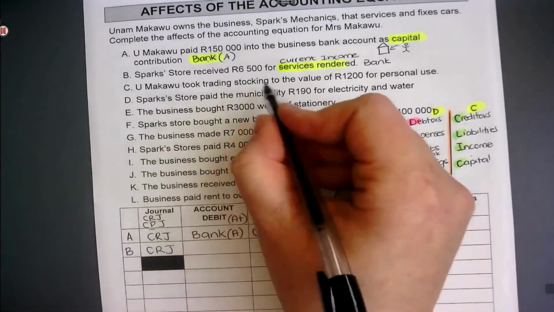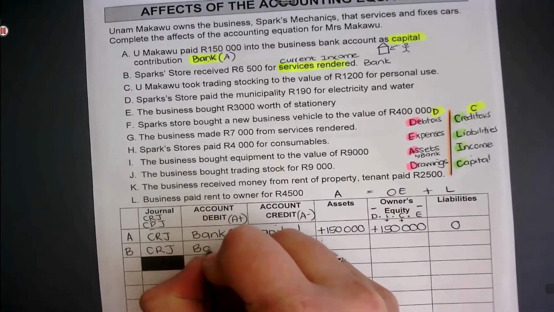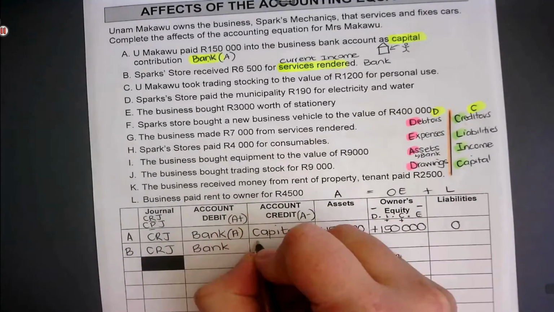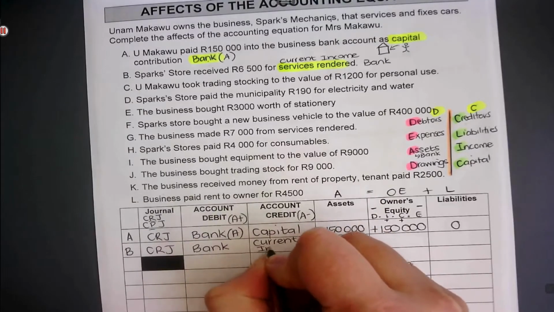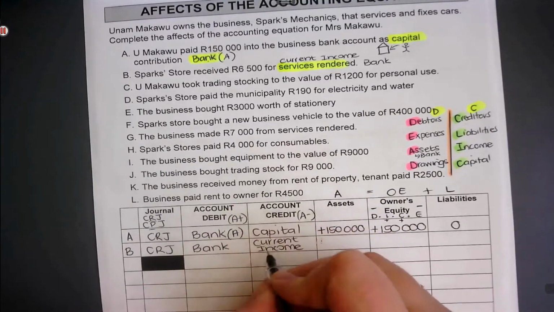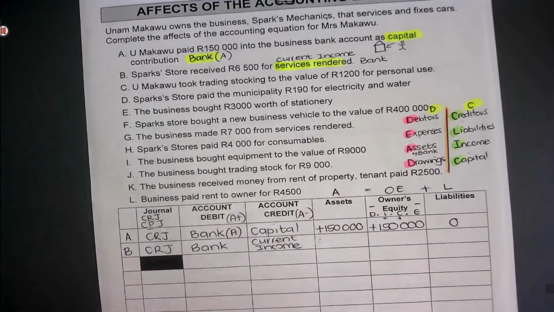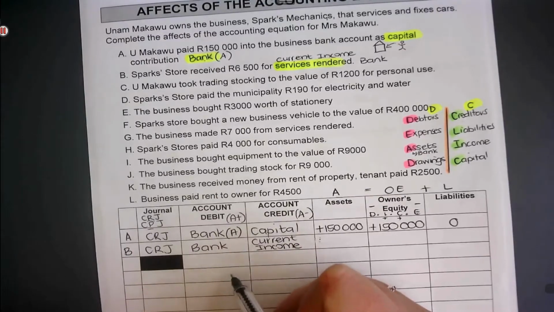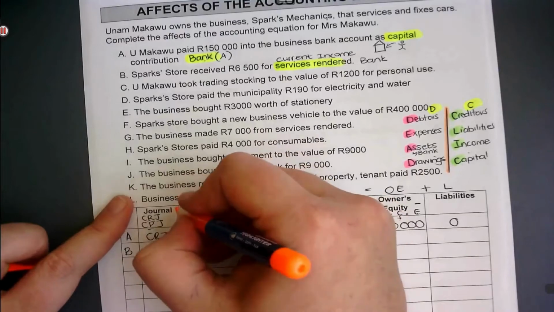What's happening to your bank account? If you're receiving money, it's going up, so debit side. Then you write the account on the other side, current income. But we also know that current income is an income, and that's also increasing. So we know it's on the right side. But my suggestion is just figure out where bank goes and then fill in the other column.